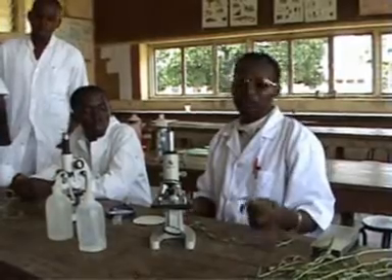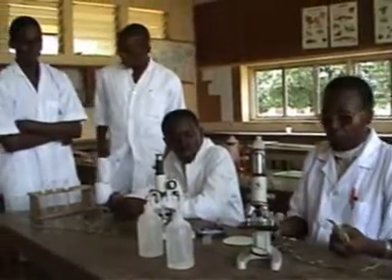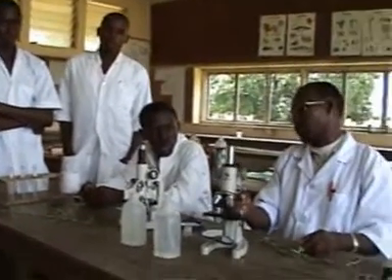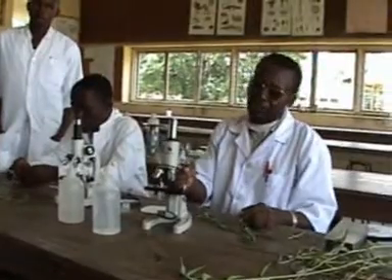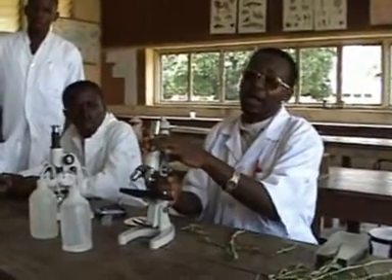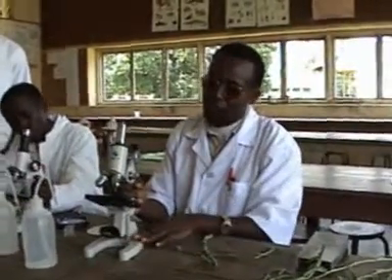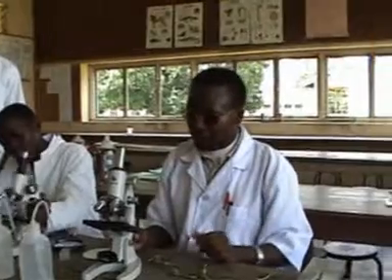But most candidates always find difficulty because they are either not versed with a microscope or they do not know what to do. So first of all, we have to be able to identify the parts of the microscope, because you can't use an instrument you don't know its parts. So this one is a simple compound light microscope which we are using, which is common in most schools and most candidates have access to it.